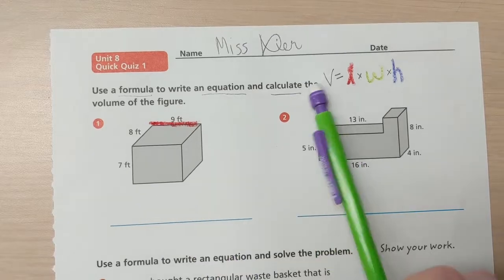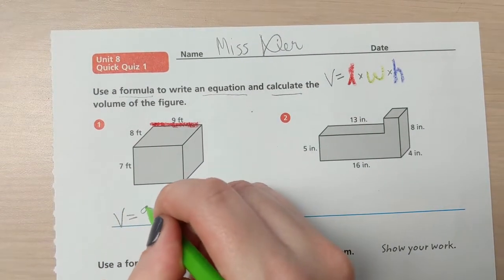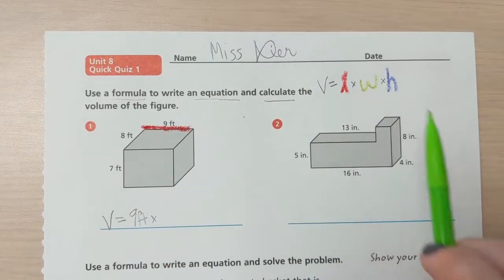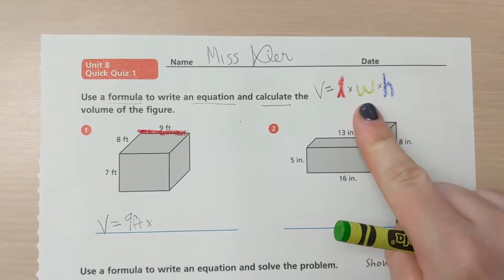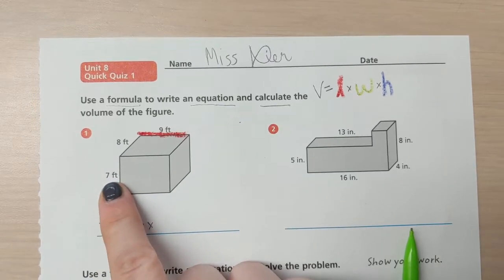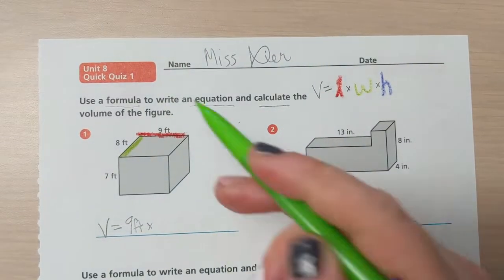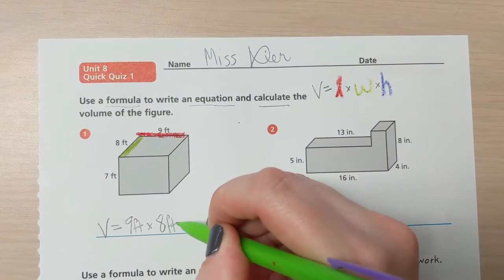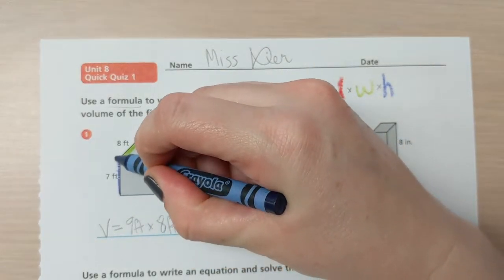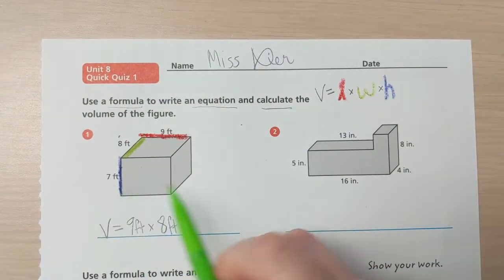So what we do is they want us to write the formula. So the formula is V equals 9 feet, because that's what the length is. We're going to multiply that by whatever the width is. Go ahead and try to find your width. Remember, the width is how wide it is from front to back. So this number doesn't tell us how wide it is, but this one does, the 8. So in this situation in the formula, the width is 8 feet. And then you can multiply that by the height in blue. And the height of our shape is this last number, or how tall it is from bottom to top. The height is 7 feet.